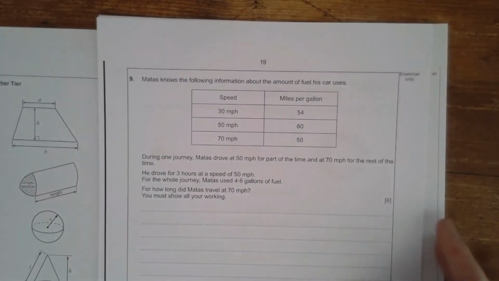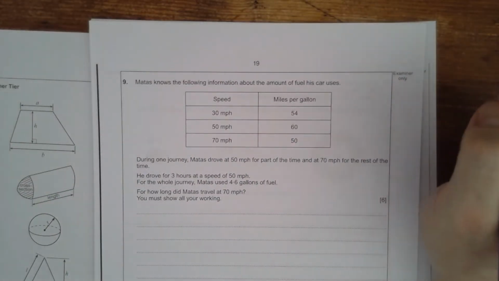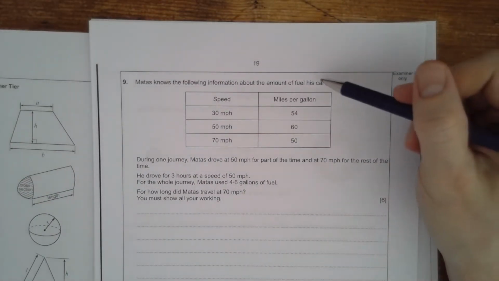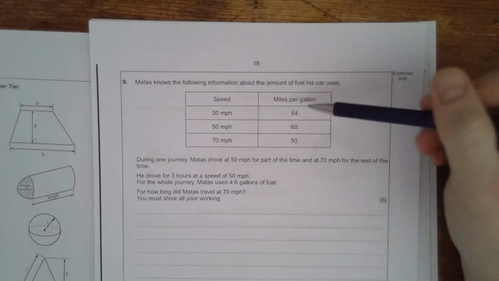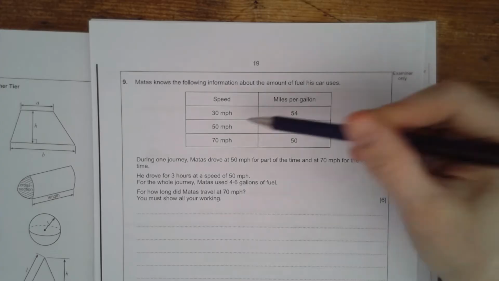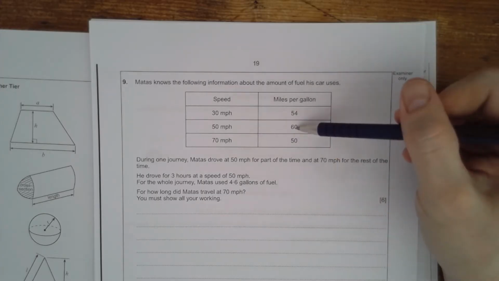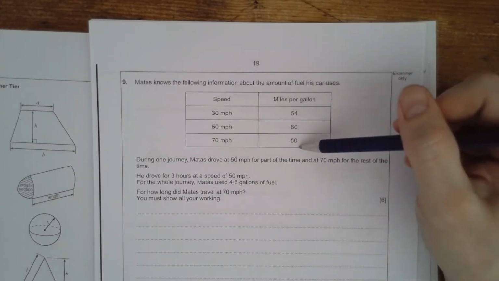Question 9. Mattis knows the following information about the fuel his car uses. Speed, miles per gallon. When he drives at 30, his car uses 54 miles per gallon. When he drives at 50, it uses 60 miles per gallon. 70, 50 miles per gallon.